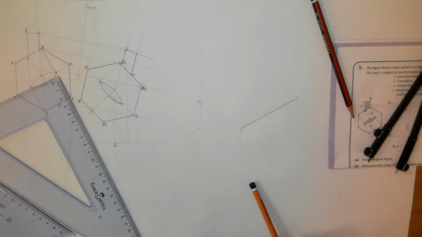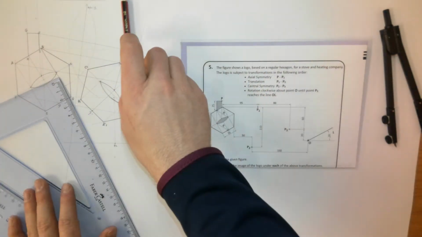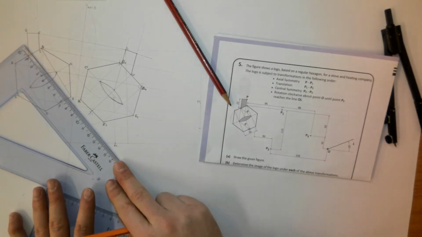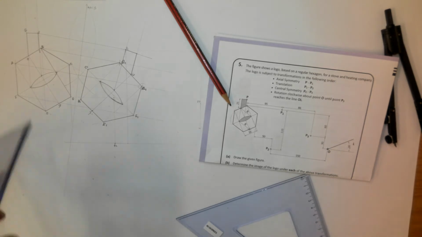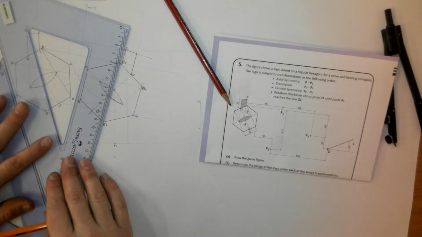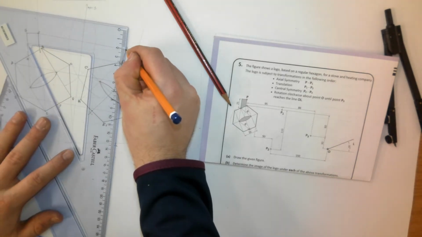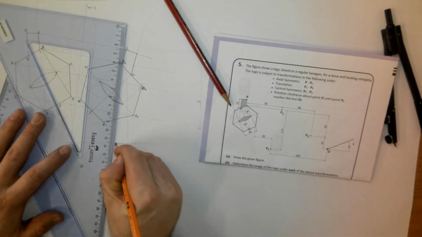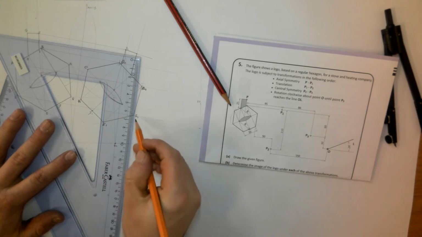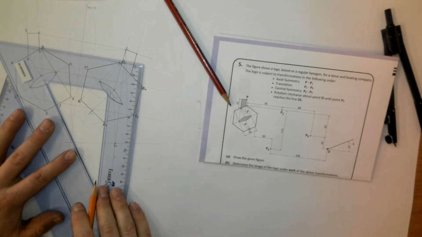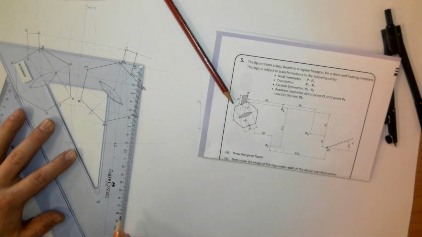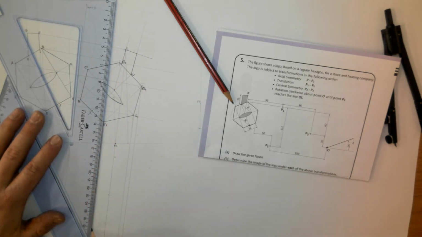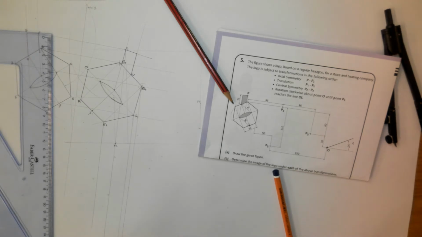Right, so P1 to P2 is translation. So all the points move parallel to the line P to P1, and they move the same distance as P to P1. Now you only need to translate the minimum number of points. So I've done A, F, I'm going to do E, right? So I'll just pause there.